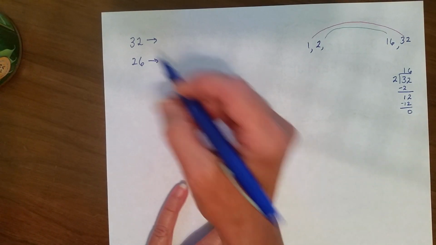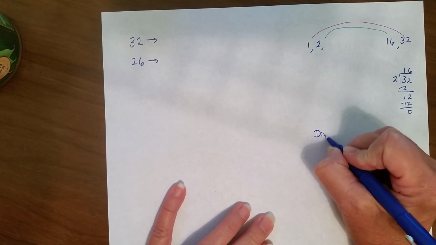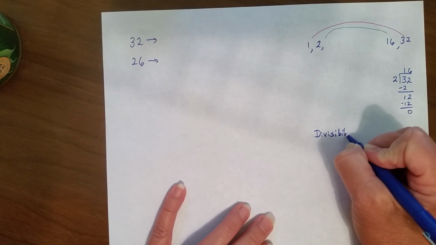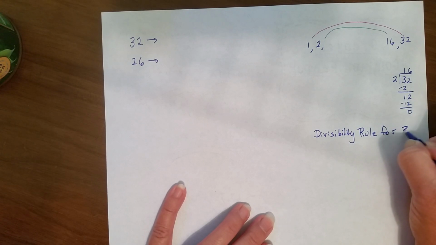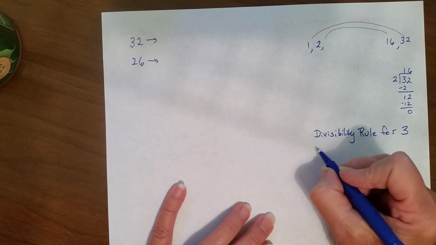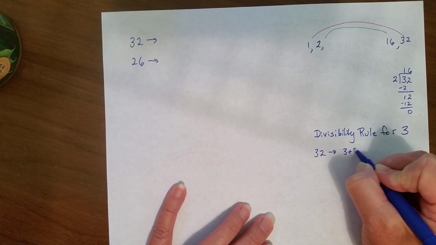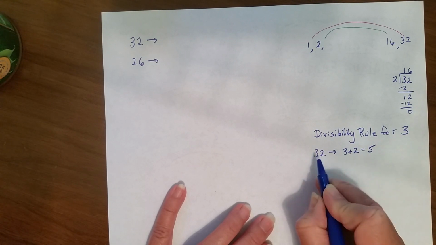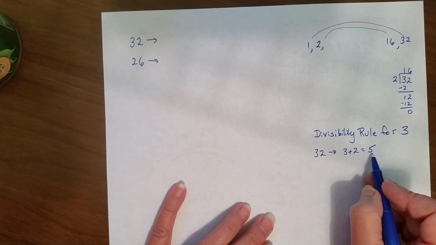Okay, there are more factors of 32. Is 32 divisible by 3? Well, let me show you a divisibility rule for 3. If you add the digits of the number, so we've got 32, 3 plus 2, you get 5. 5 is not divisible by 3.